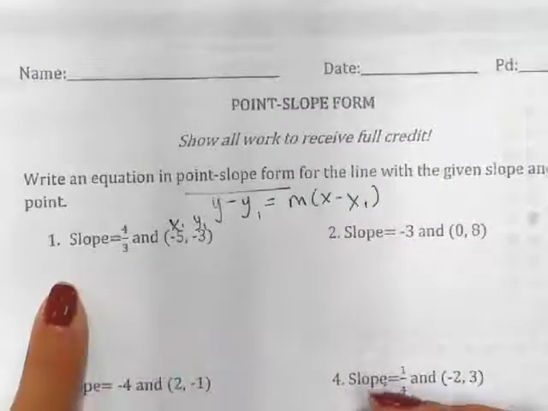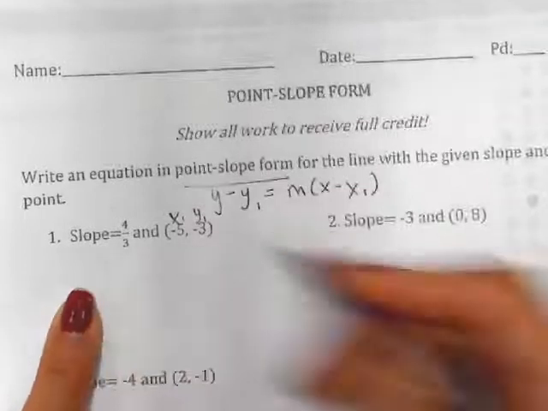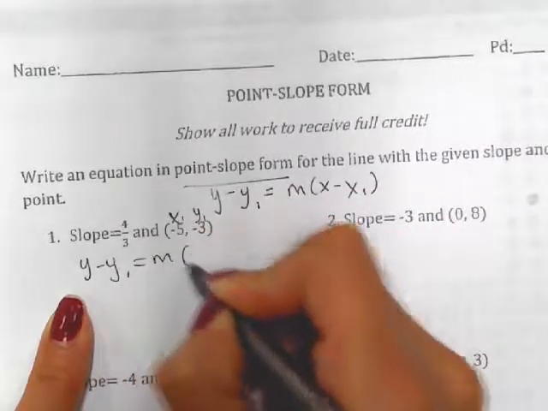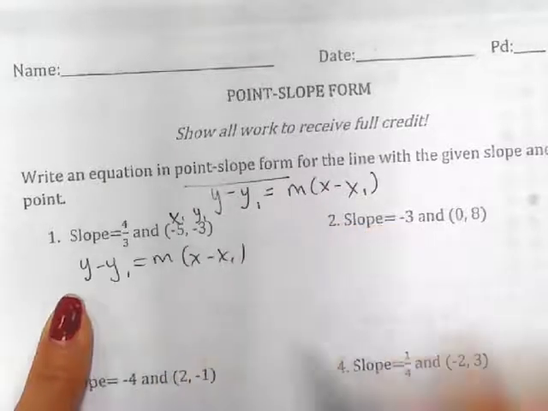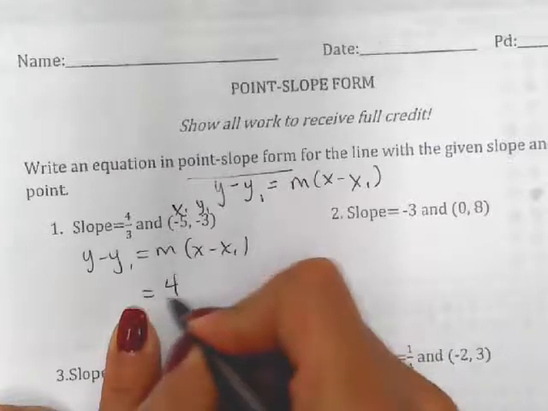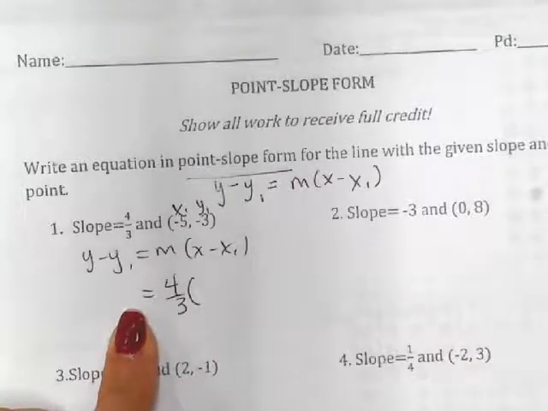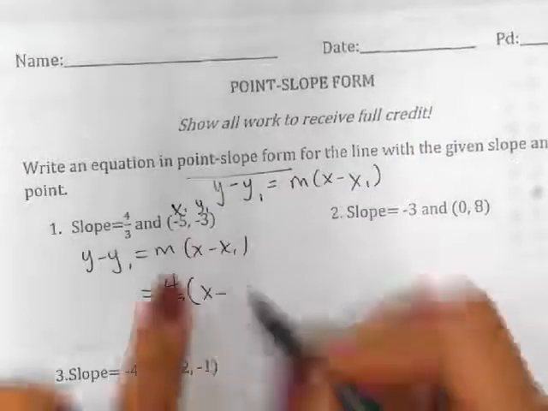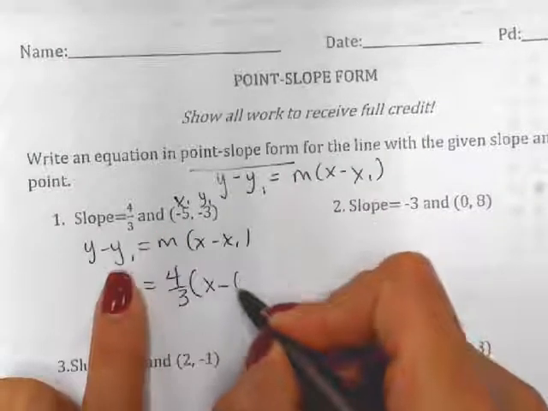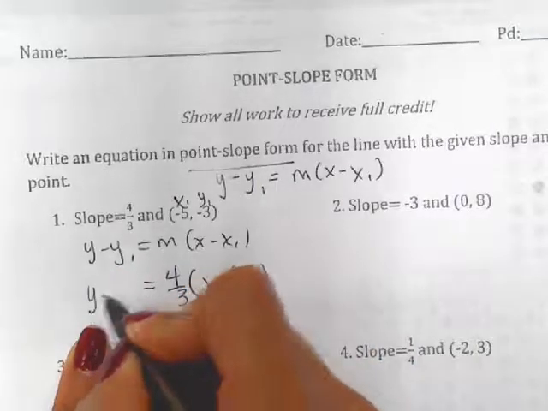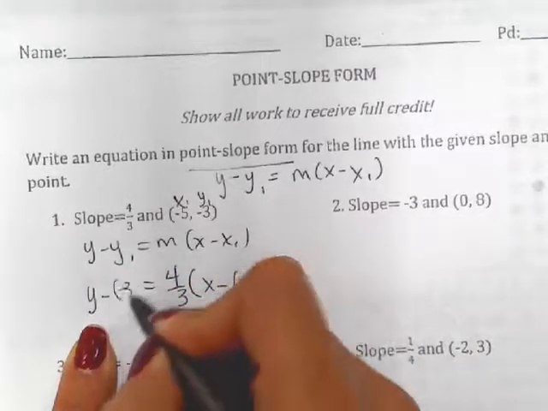So in the first problem, you copy the equation again, y minus y1 equals m(x minus x1). Then the slope is 4/3, so it goes in place of m. Then x minus your x1, well, that's a negative 5. And then over here, y minus your y1.